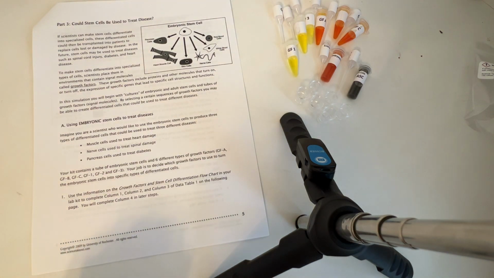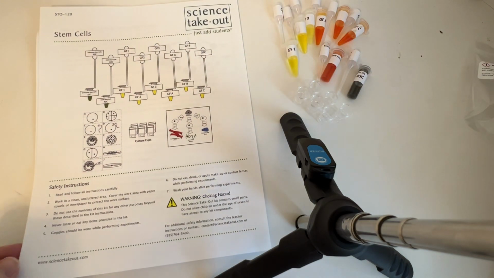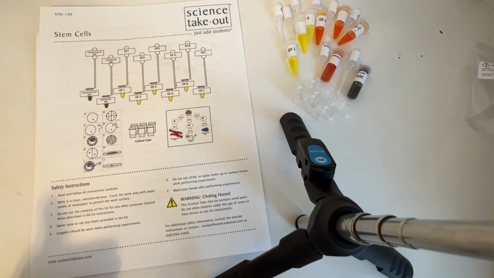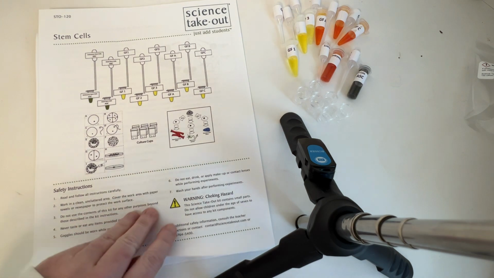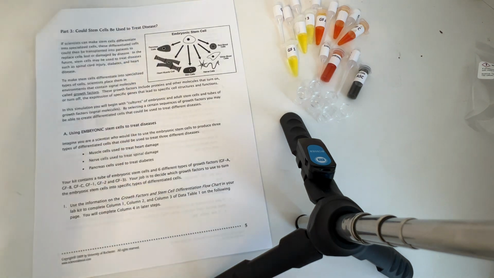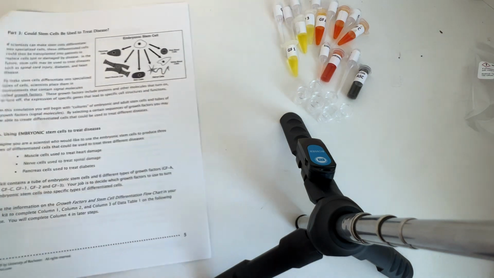Also, since this is the testing phase, it's important to note that Science Takeout always has safety guidelines, and what you should do as far as safety instructions about not eating or drinking anything that's here. Make sure you have a clean workspace, that it's uncluttered, good lighting, etc. So make sure you read over those safety guidelines before you start your testing.